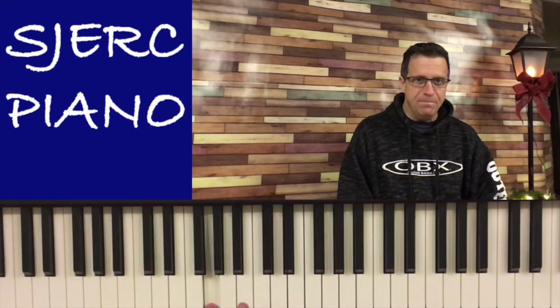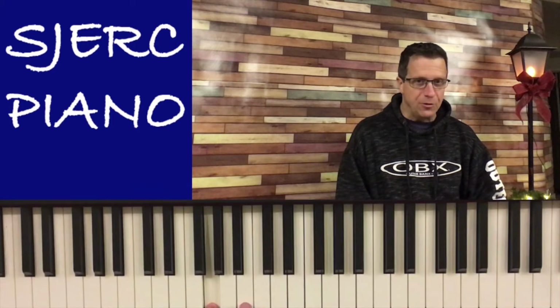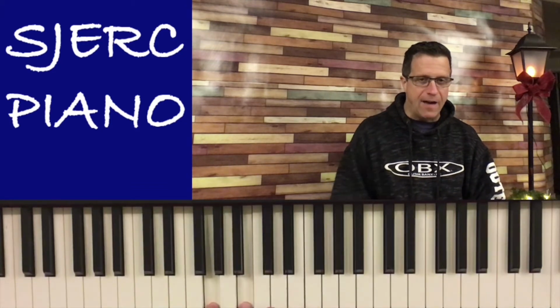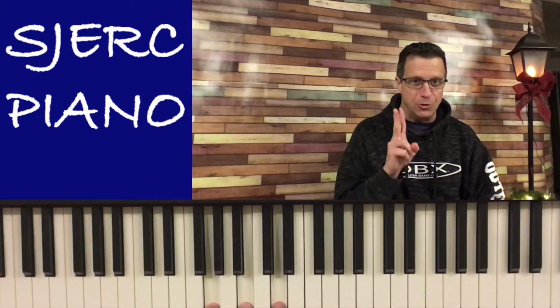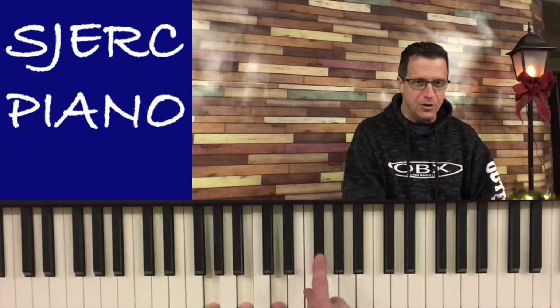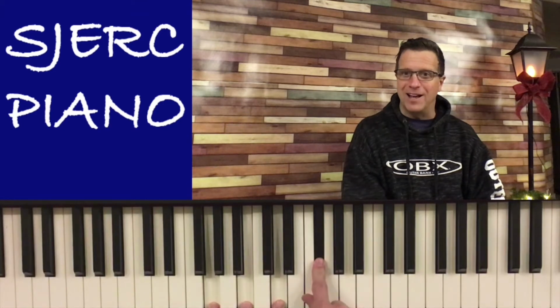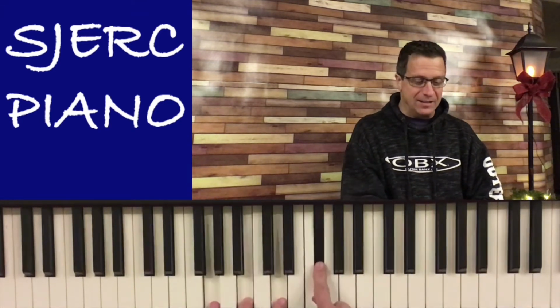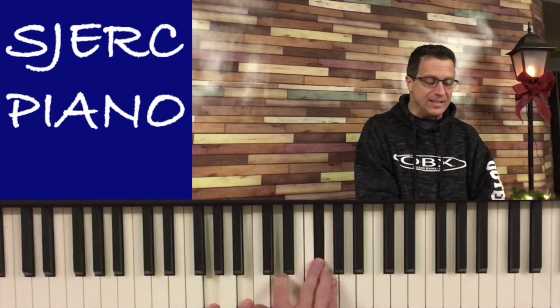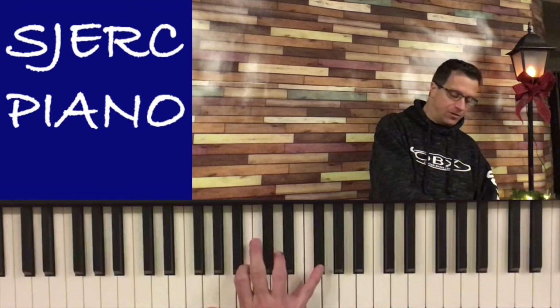So we have a G, we have the major third, we have a step and a half, so that's a minor third, and now we need two whole steps. 1, 2, another major third. Aha, now we have a black note in there, and that is an F sharp. This is a G major seventh. It's a beautiful chord.